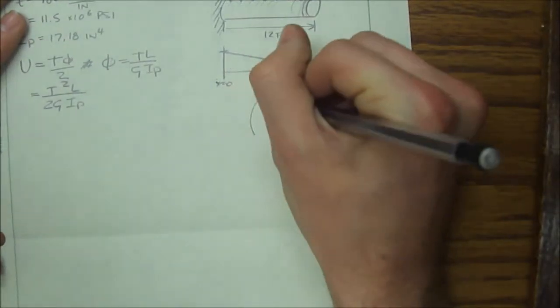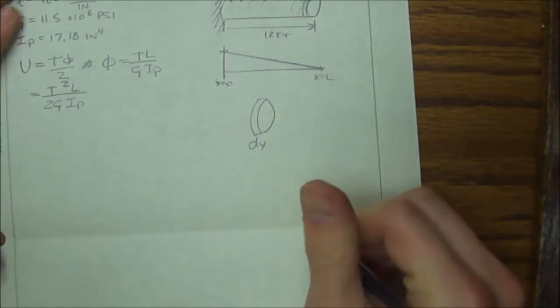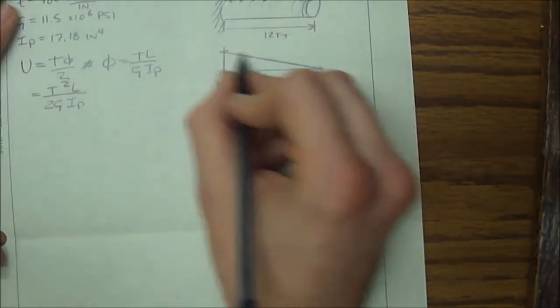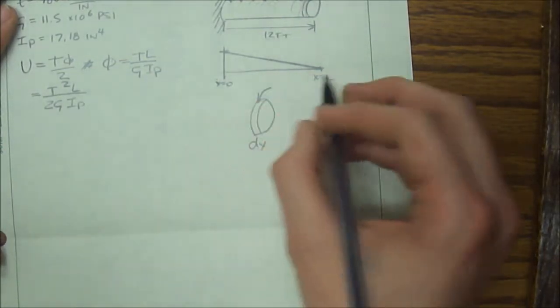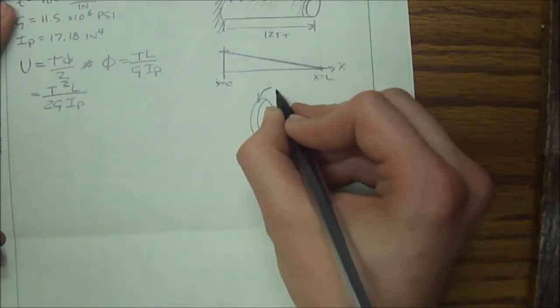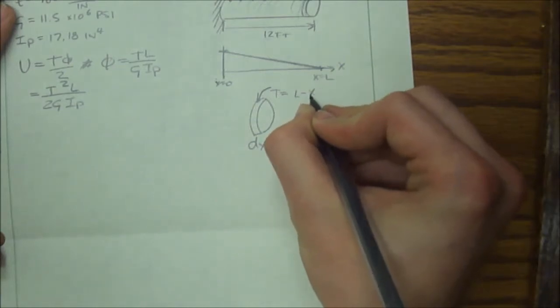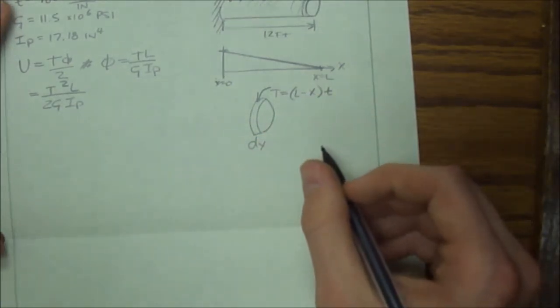We're looking at an infinitesimal piece here, where the length is dx, and our little torque is defined by our equation here. Depending on where we cut, depending on what our x is, that's going to be L minus x times little t.